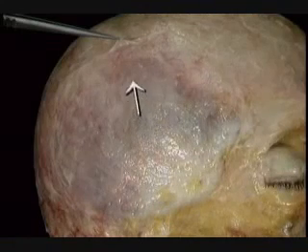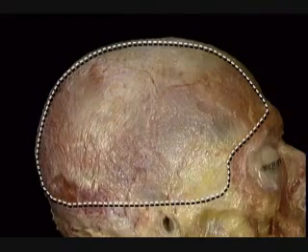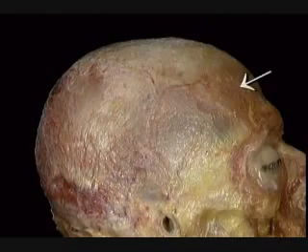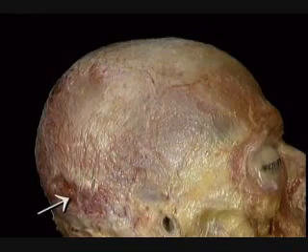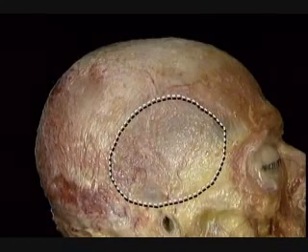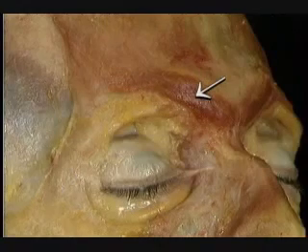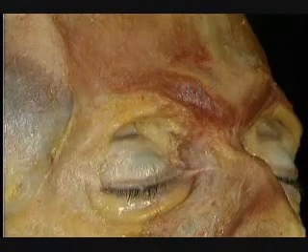Here's the areolar layer of the scalp. Here's the epicranium, consisting of the galea, the frontalis and occipitalis muscles, and the superficial temporal fascia. Here are the procerus, the depressor, and the corrugator supercilii. That brings us to the end of this section on the facial muscles and the scalp. In the next section, we'll move on to look at the brain.